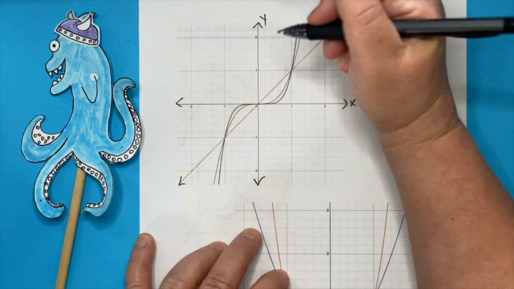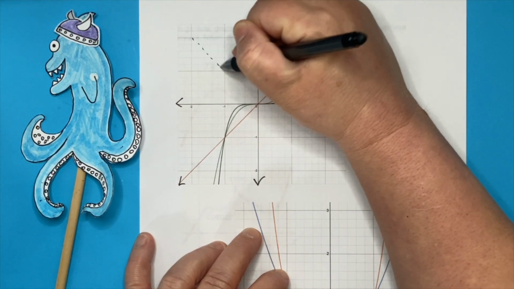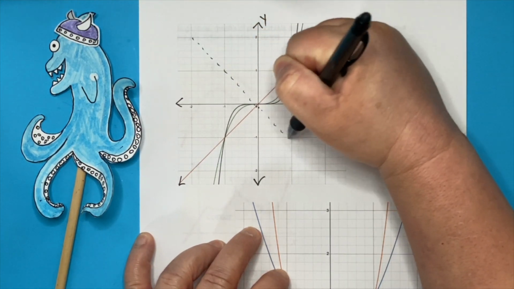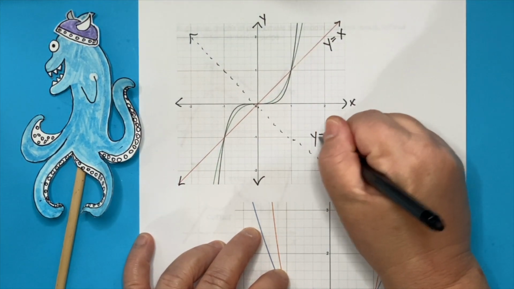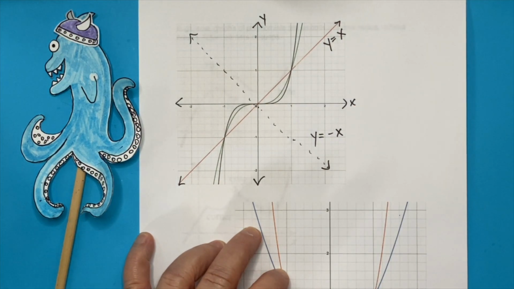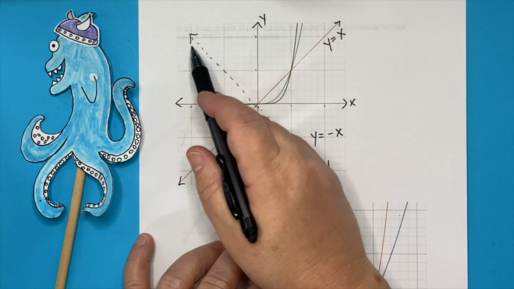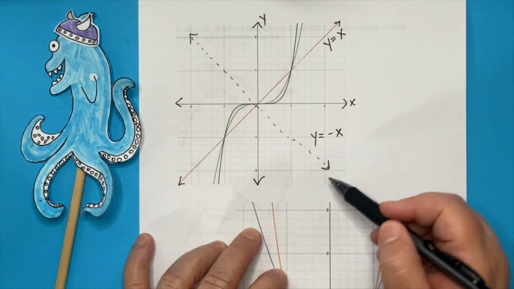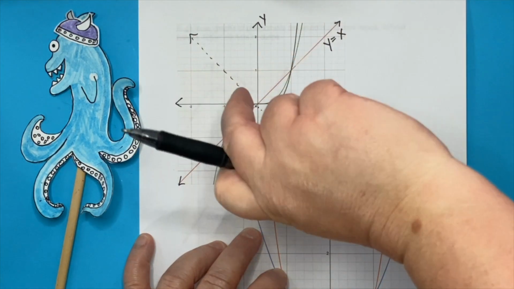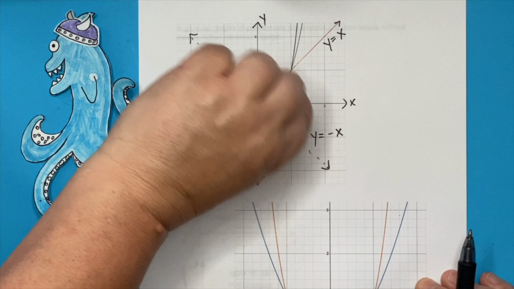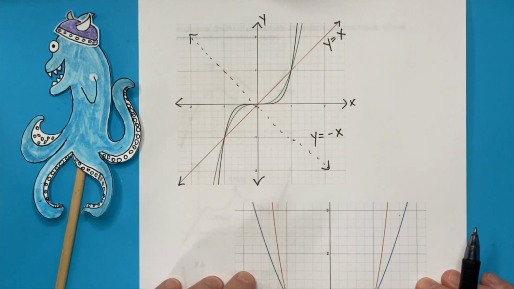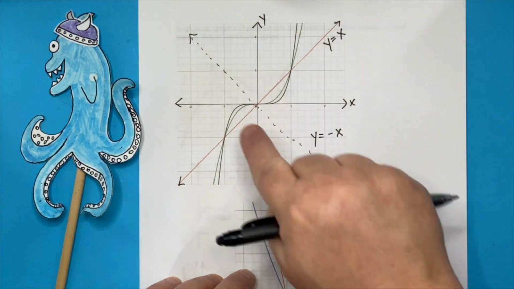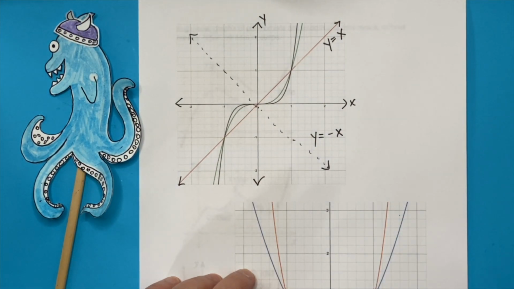So for example, I could also look at a graph. I'll make this one dotted so you can distinguish it. If I had y equals the opposite of x, that's still odd. When x is negative, y is positive. When x is positive, y is negative. So there's that 180 degrees, except the symmetry we can see going in a slightly different direction. It's still going around the origin, but we're going from the second quadrant to the fourth.